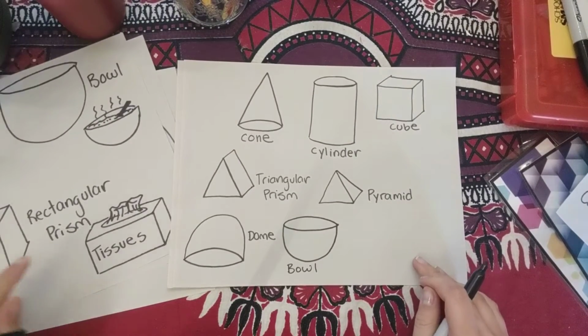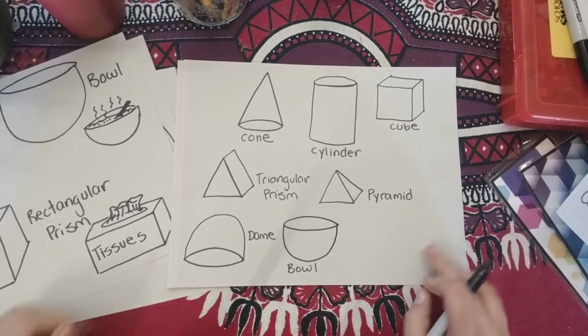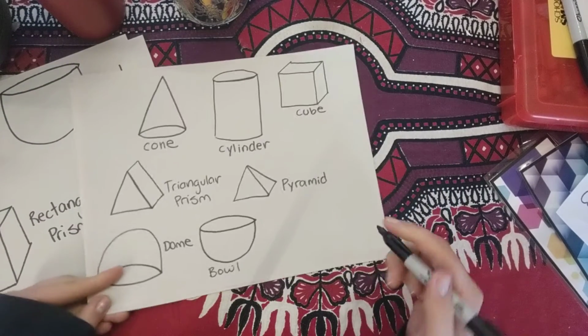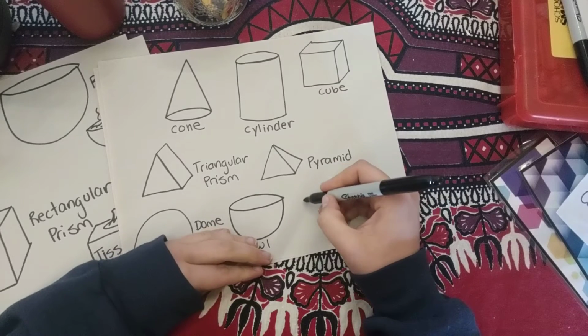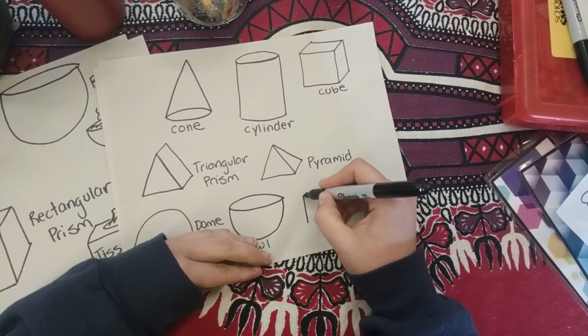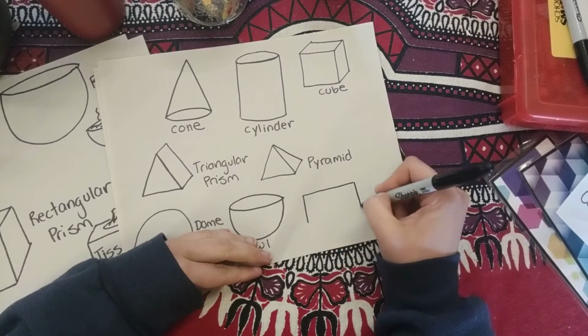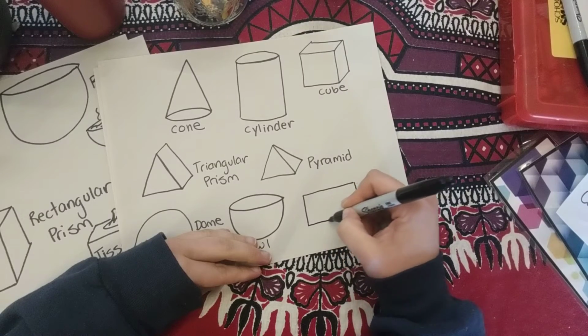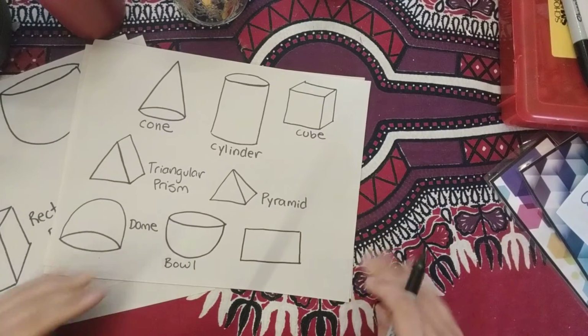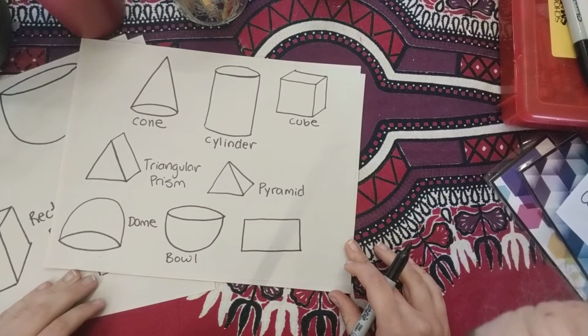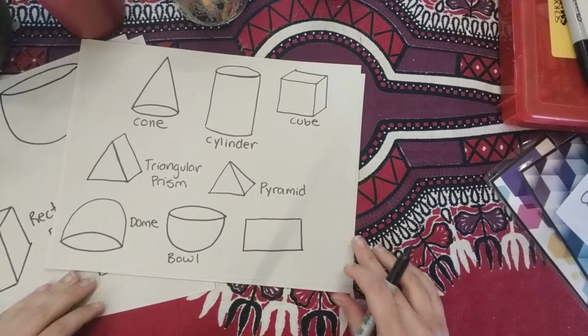All right. Rectangular prism. Not super hard. Very much like the cube. Okay. So we're going to draw a rectangle. So a rectangle has 2 long sides and 2 short sides. Here we go. I've got 2 long sides, 2 short sides.